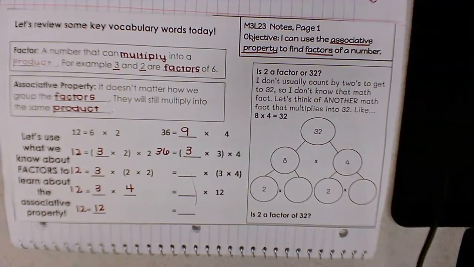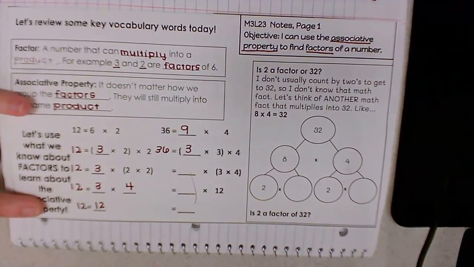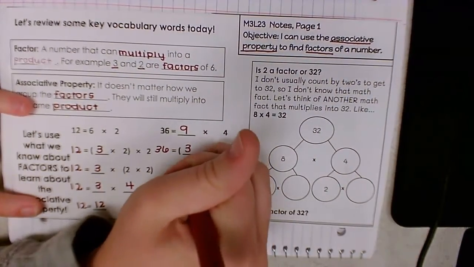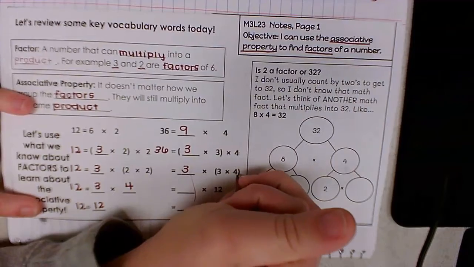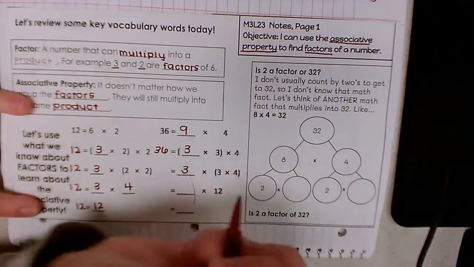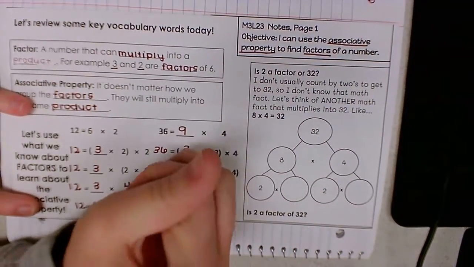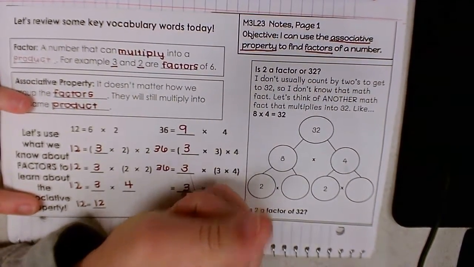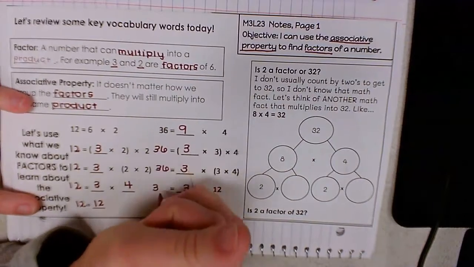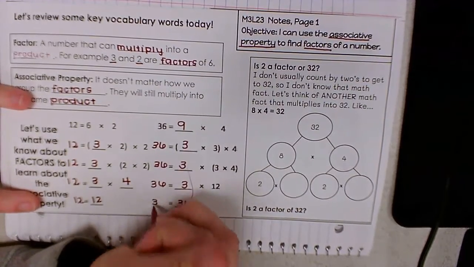If we grouped our factors differently, if we put the parentheses around 3 times 4 instead of 3 times 3, would we still get 36 as our answer? Well, let's bring down this number 3. And let's solve what's in our parentheses first. 3 times 4 equals 12. 12 times 3, I can count 12, 24, 36. It is still 36. The associative property works. We grouped the factors differently and we still got the same answer. 3 times 12 equals 36.